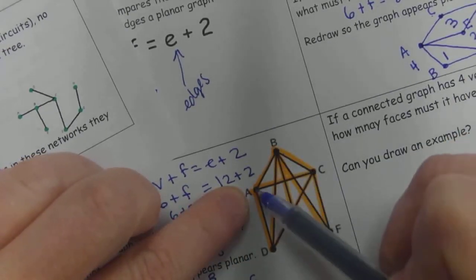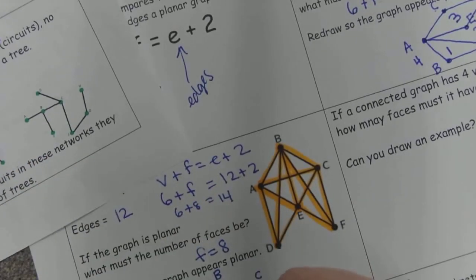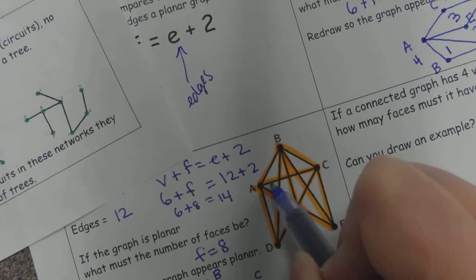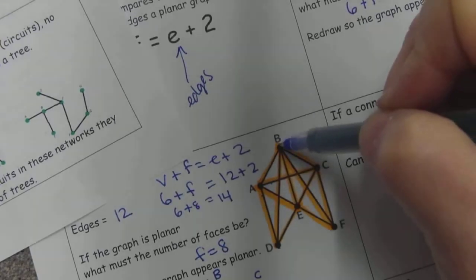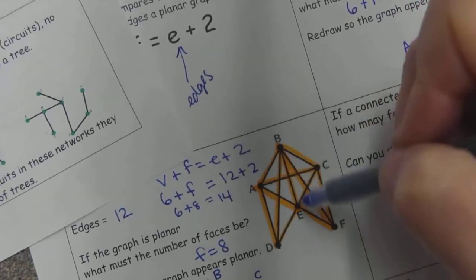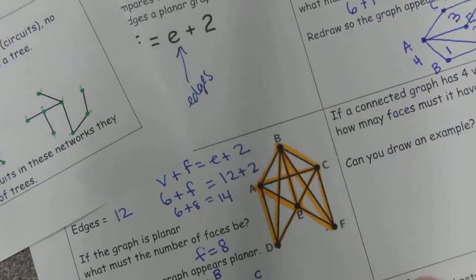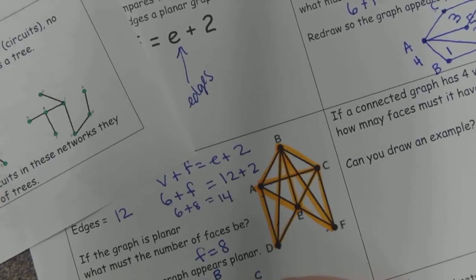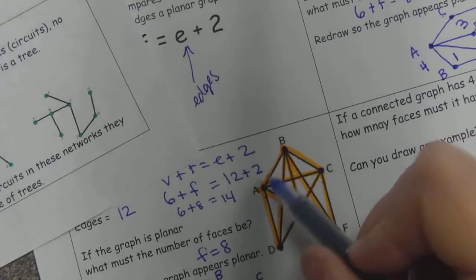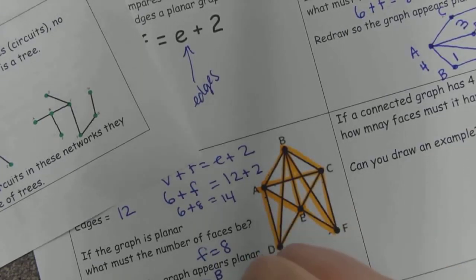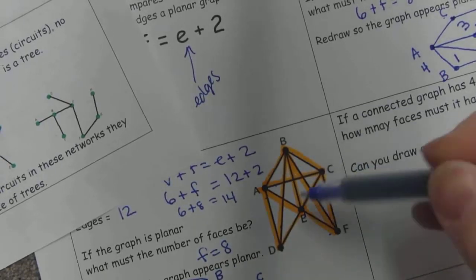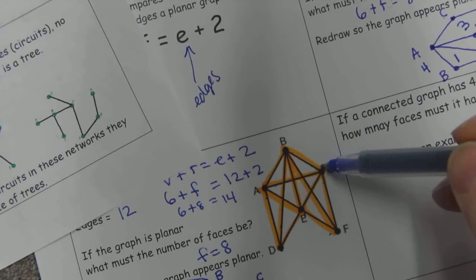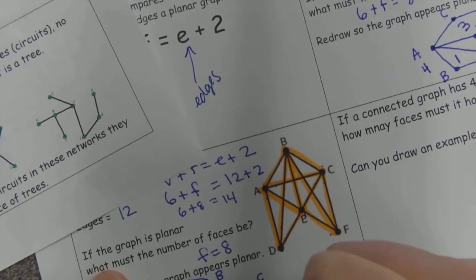So I knew A had to go to B, C, E, and D. So A goes to B, C, E, and D. So 1, 2, 3, 4. Okay, B goes to A, D, E, F, and C. So to pretty much everything. Now the only way I can get it to D without going through is to go around. The same thing with E. I've got to go around to get to E. And then C and F. So it goes to C.